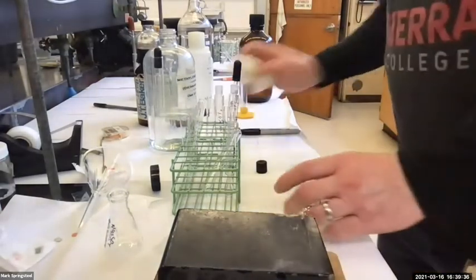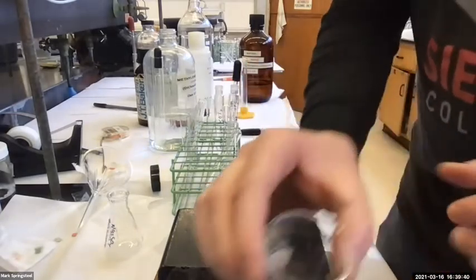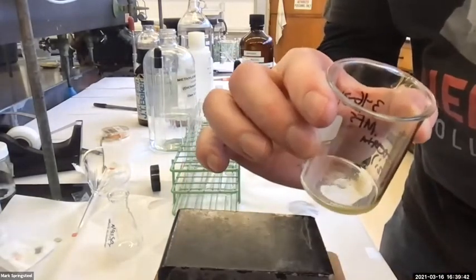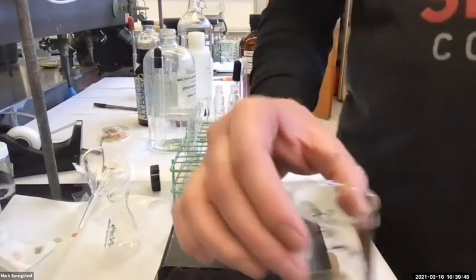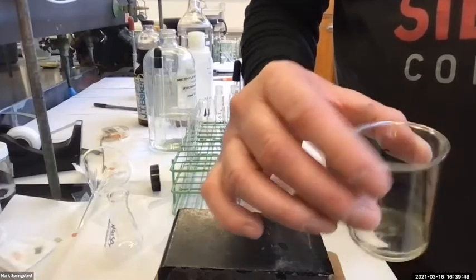Okay, look at this. This was our first one. This is the benzyl. It's almost all evaporated. It's just a little bit left. I'm going to be impatient about it. I'm going to blow a little nitrogen gas into it. I'll let you guys watch.